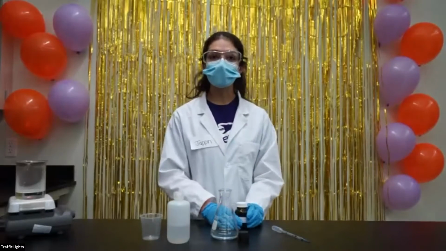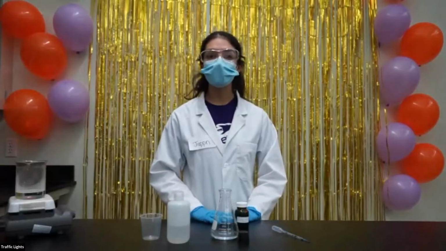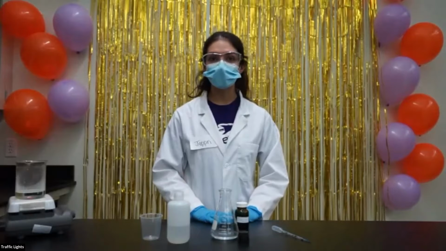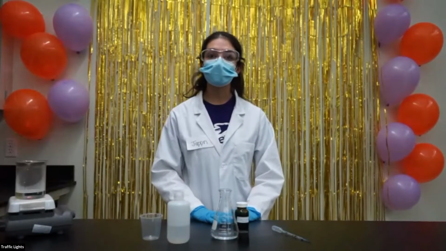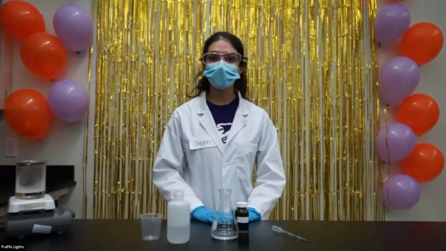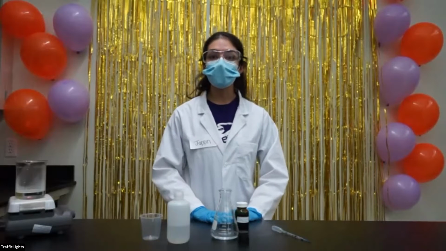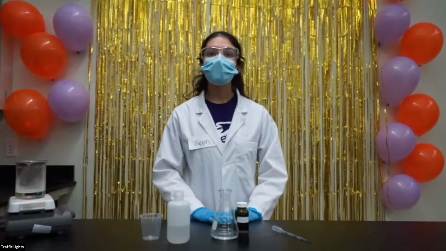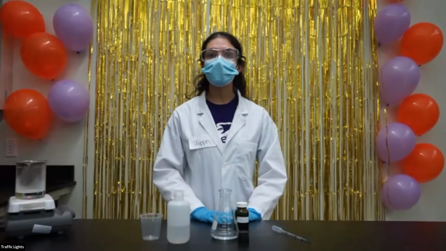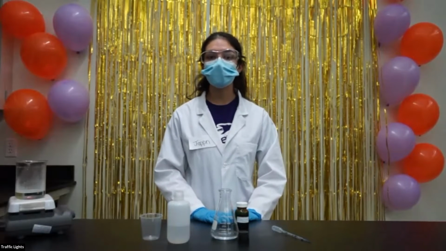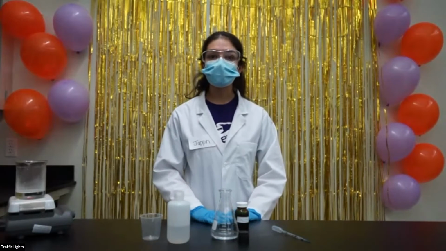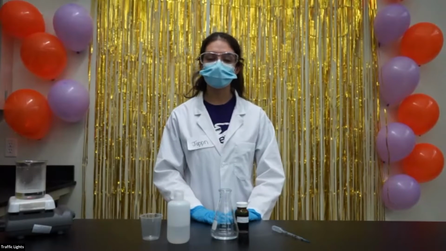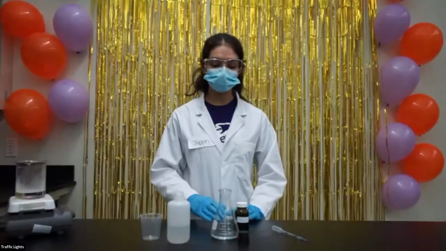Some background information on indigo carmine. It's a chemical indicator. A chemical indicator is a substance that changes color with different pHs, so it detects how basic or acidic a solution is. Note that basic solutions have very high pHs, around 8, 9, 10, and above, and acidic solutions have very low pHs, around 1, 2, 3.